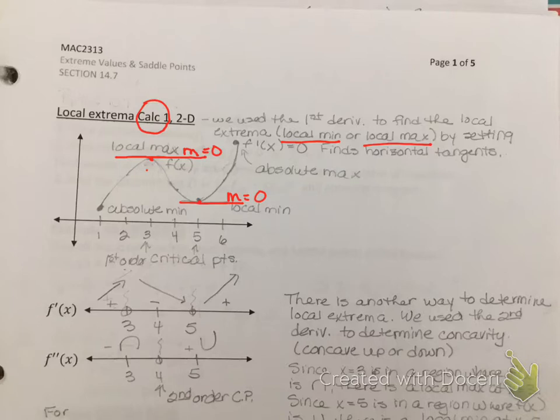Also in Calc 1, we had absolute mins and absolute maxes. Those are absolute extrema. For example, on this graph, the point right here is an absolute min. The point right here, the y value, would be the absolute max.